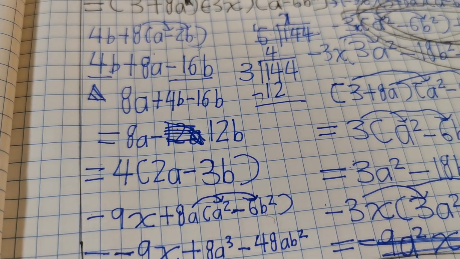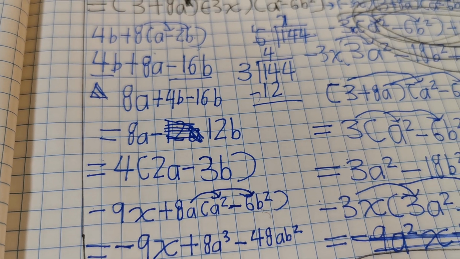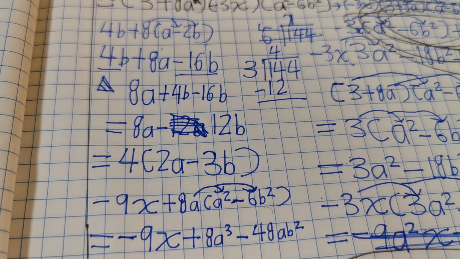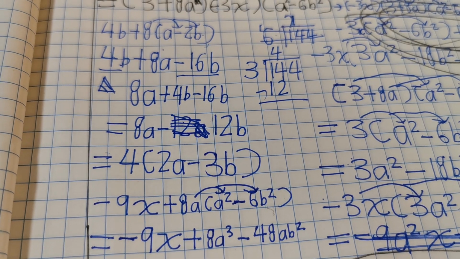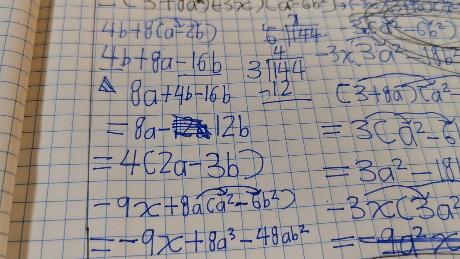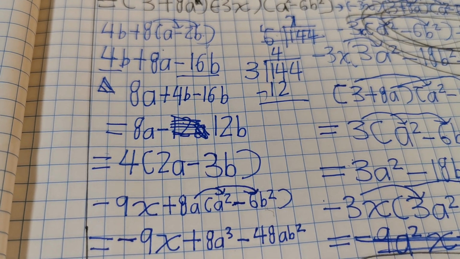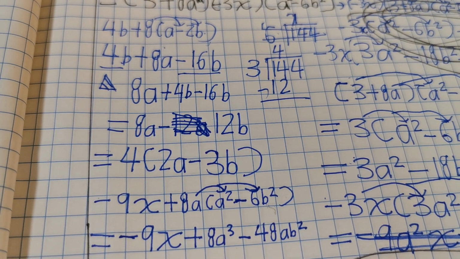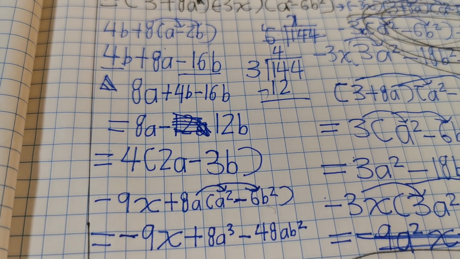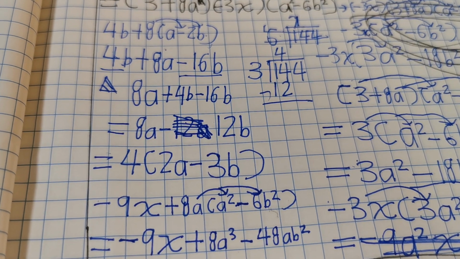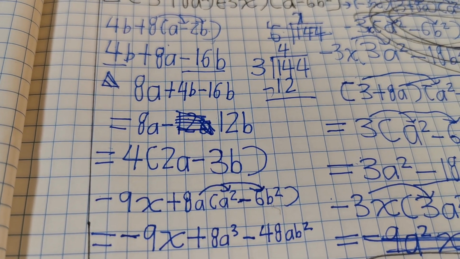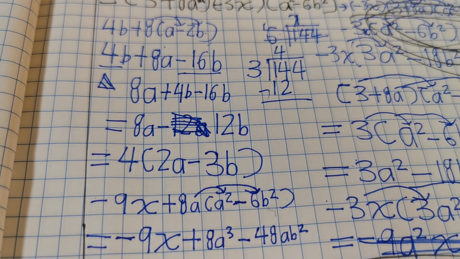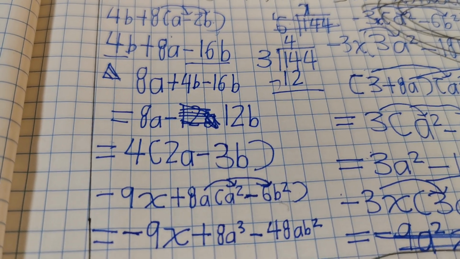This is called the distributive law. After we expand the bracket a minus 2b, we will get 4b plus 8a minus 16b. Without expanding the bracket, we will not be able to get the like terms in the algebraic expression.